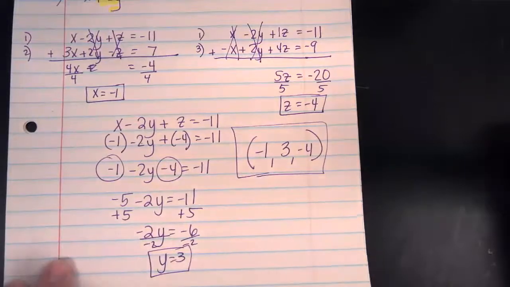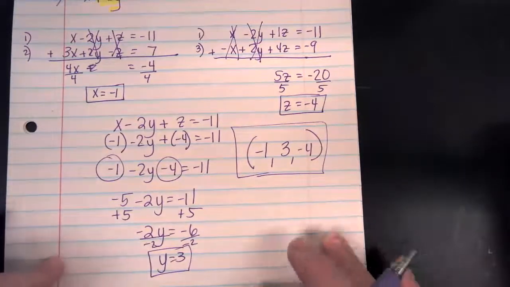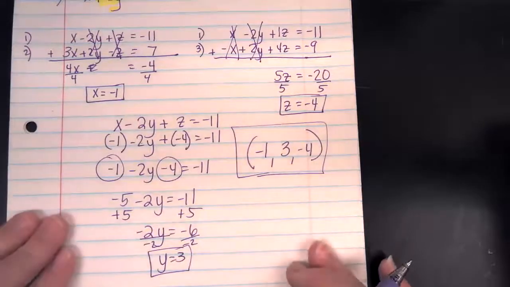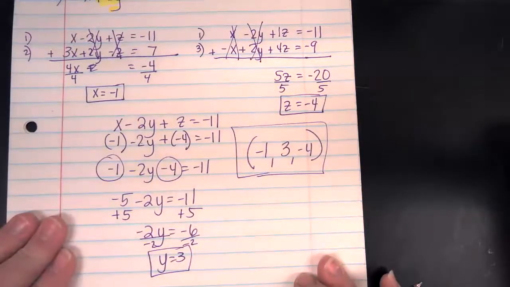Let's try another one. Okay, let's try another one that maybe will take us a little bit longer to do.